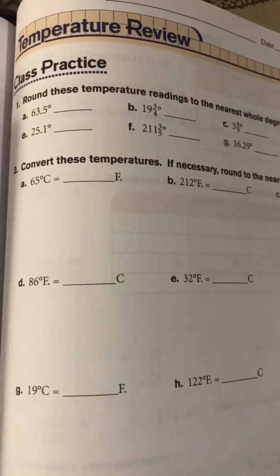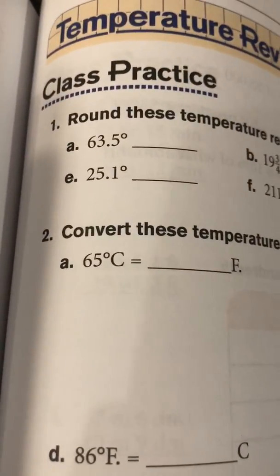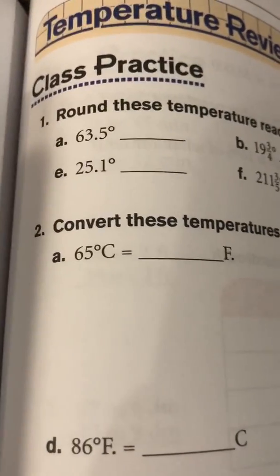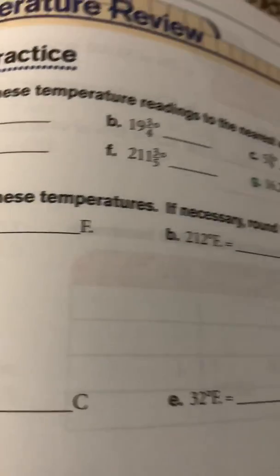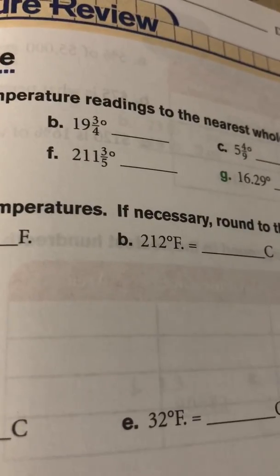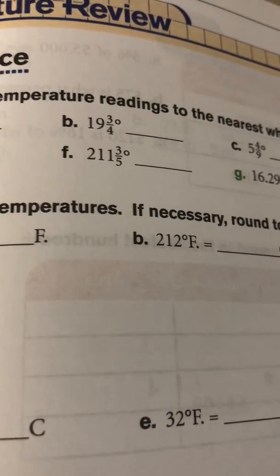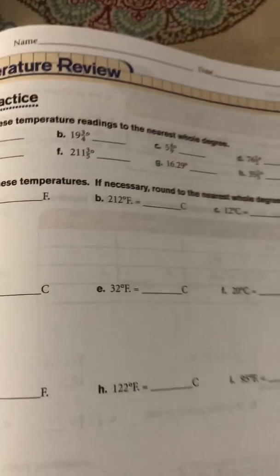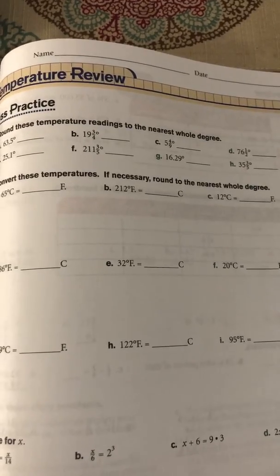So, number 1 says round these temperature readings to the nearest whole degree. So A says 63.5 degrees. Now, because it's 0.5, we round up to 64 degrees. On B, they give you 19 3/4 degrees. Well, 3/4 as a decimal is 0.75. And that will make us round up to 20 degrees. Now you have 6 other problems on number 1 to work, just rounding.